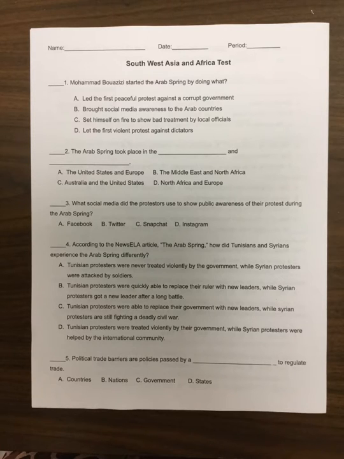Question number 4. According to the News Ella article, The Arab Spring, how did Tunisians and Syrians experience the Arab Spring differently? Is it A. Tunisian protesters were never treated violently by the government, while Syrian protesters were attacked by soldiers? B. Tunisian protesters were quickly able to replace their ruler with new leaders, while Syrian protesters got a new leader after a long battle? C. Tunisian protesters were able to replace their government for new leaders, while Syrian protesters are still fighting a deadly civil war? Or D. Tunisian protesters were treated violently by their government, while Syrian protesters were helped by the international community?